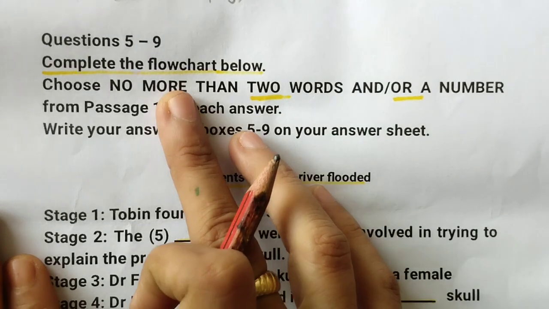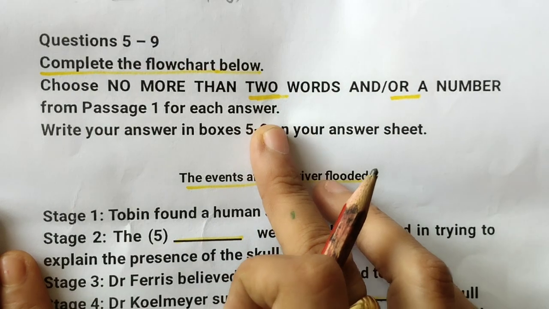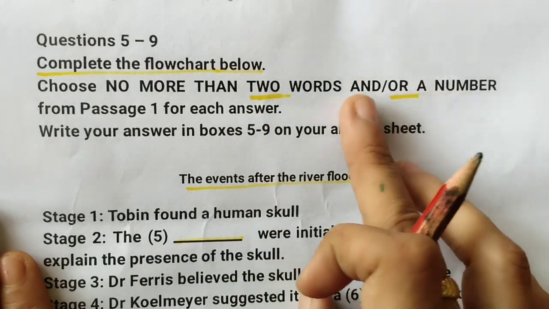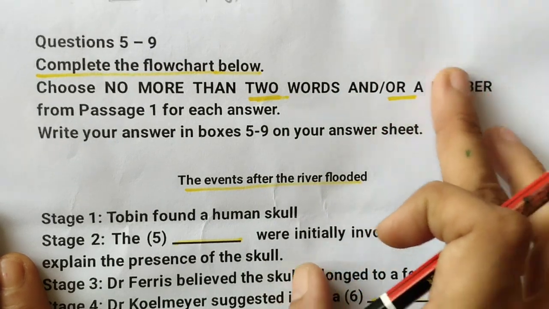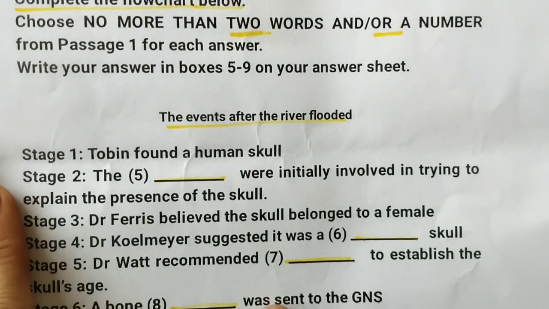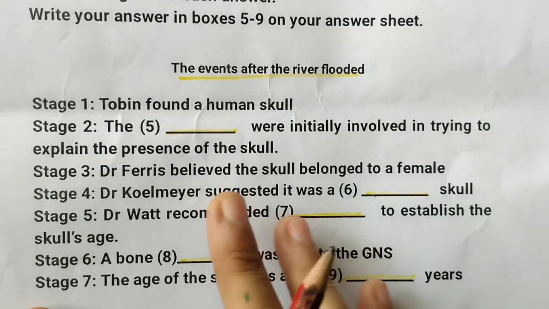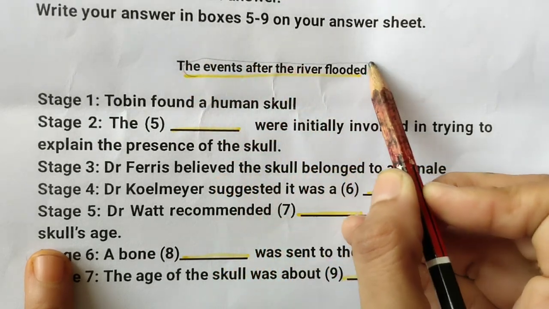So now coming to this flow chart, meaning 2 words. We can use 2 words, 1 word, and or a number. So a combination of word and number we can use, and only a number also we can use for completing the flow chart. Now coming to this, again this is also the same method. We will try to match the words, the keywords.